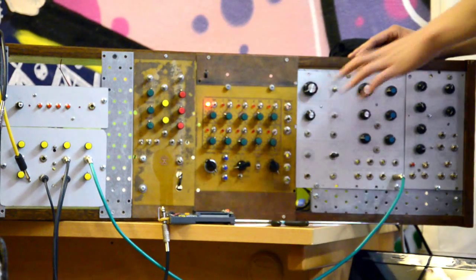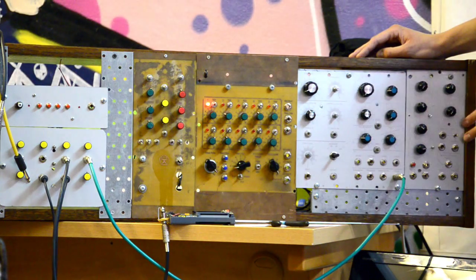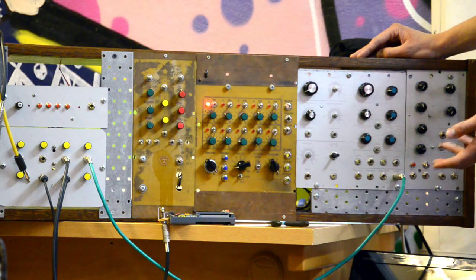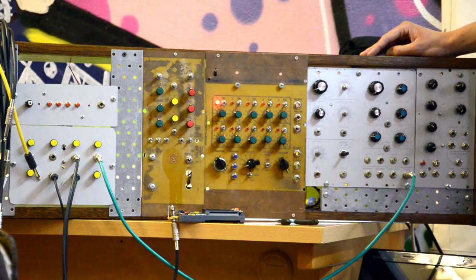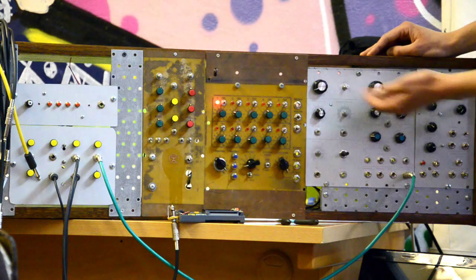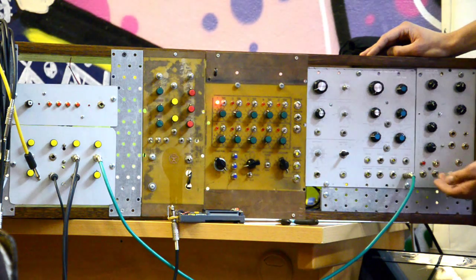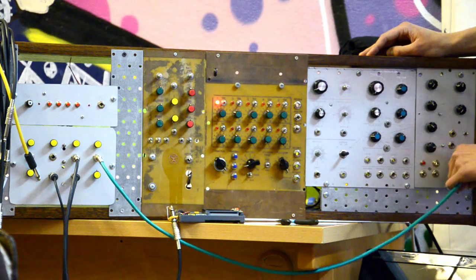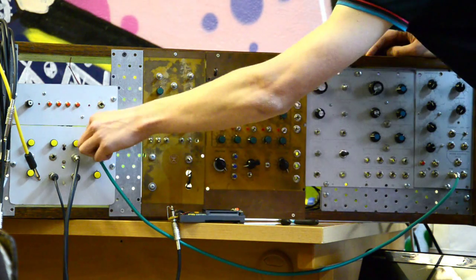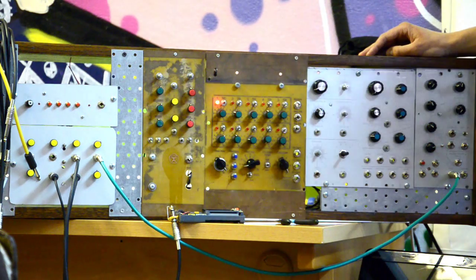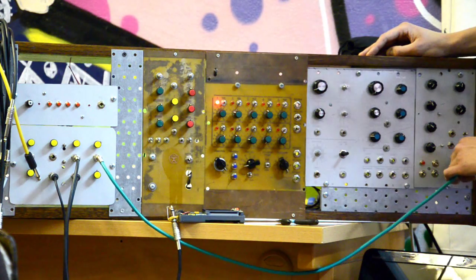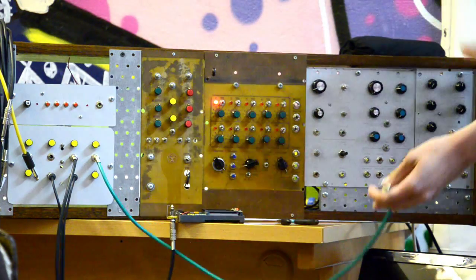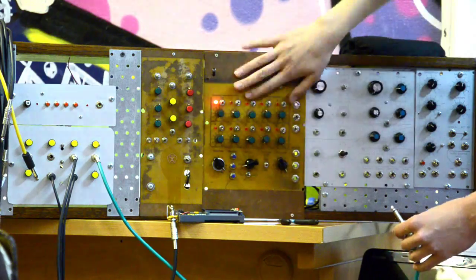And then we have a lot of different modules. I don't have a lot of them because I'm making them by myself, so it requires a lot of time, a lot of money. So it's just a filter, an envelope generator, white and pink noise. It sounds like this. It's just random frequencies, white noise. And then, what else? This is a sequencer.